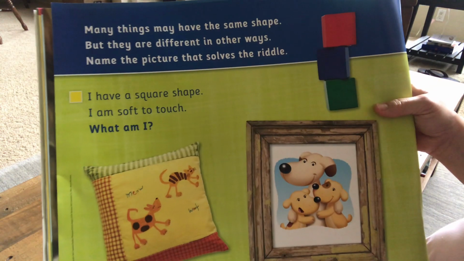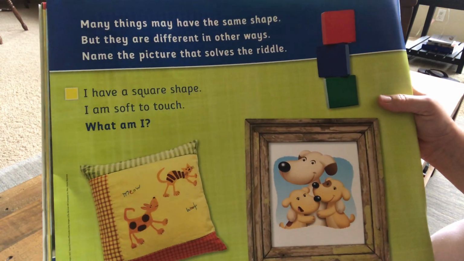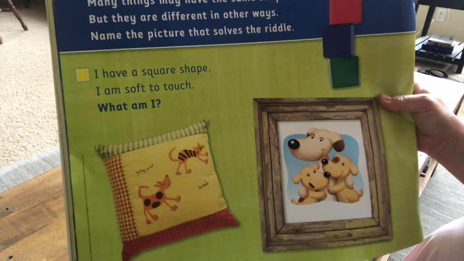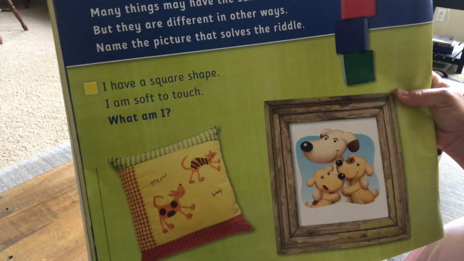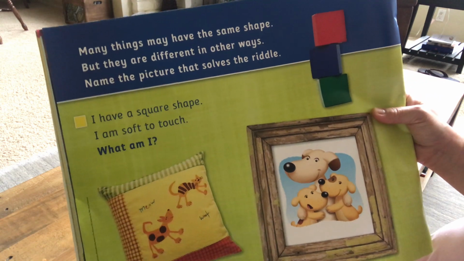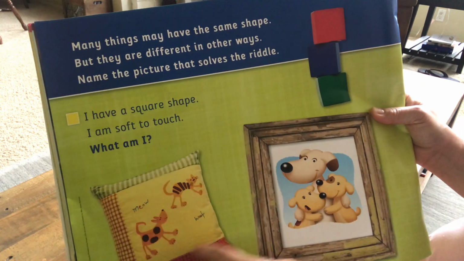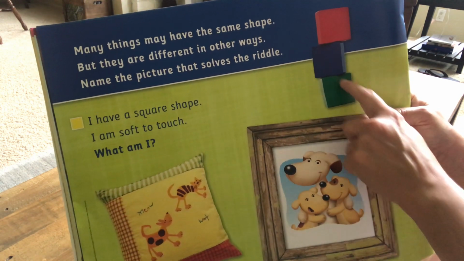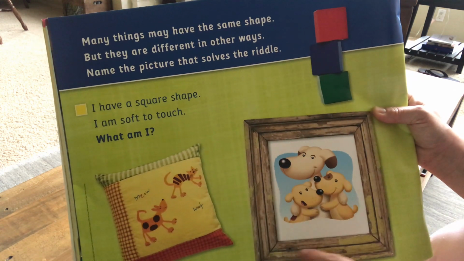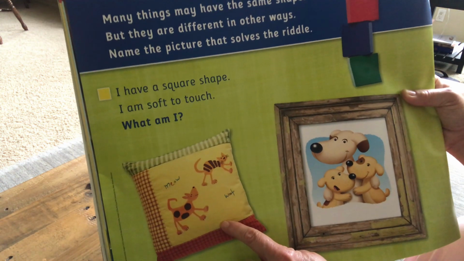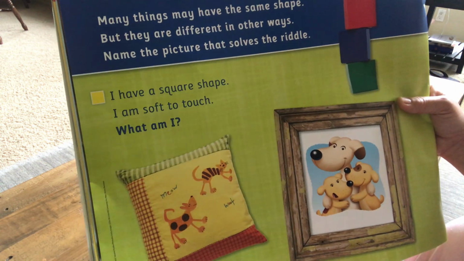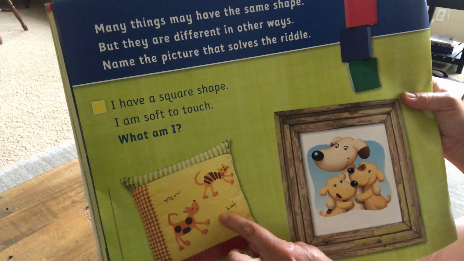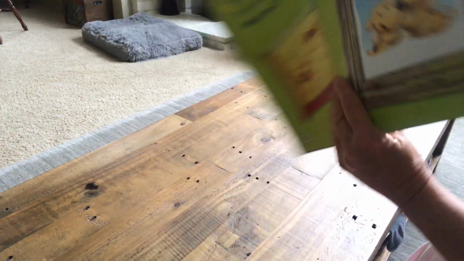Many things have the same shape, but they are different in other ways. Name the pictures that solve the riddle. I have a square shape. I am soft to the touch. What am I? So these are all squares, but what would be soft to the touch? Would it be the square faces on the blocks? Would it be the picture of the dogs, or would it be the pillow of the cats saying meow? What would be square and soft? It would be the pillow.